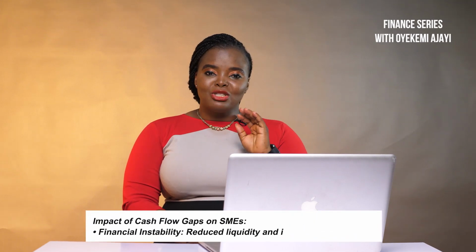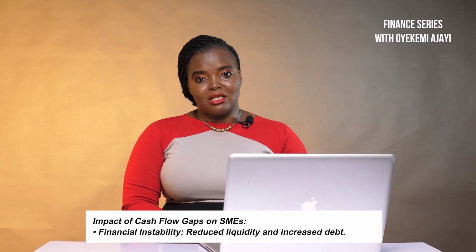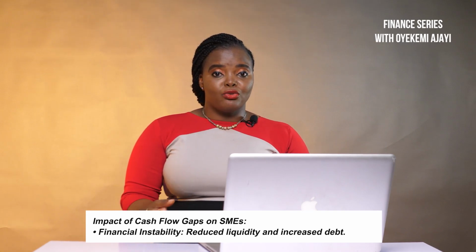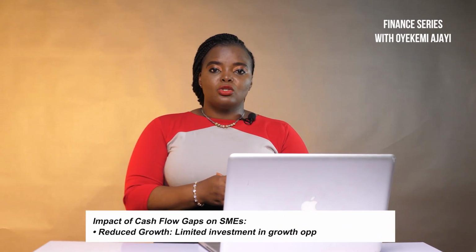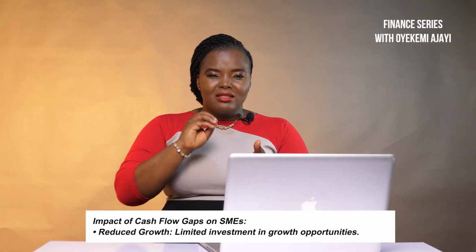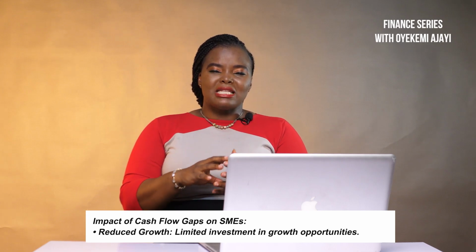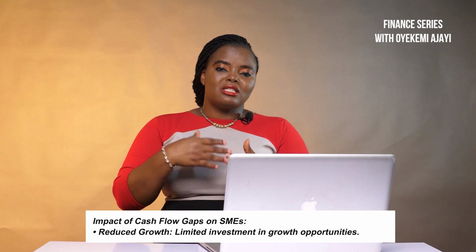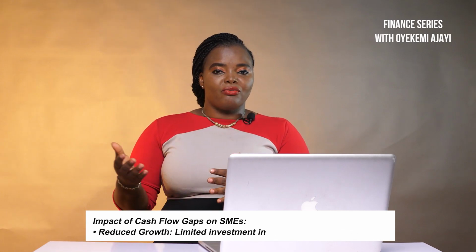One is reduced liquidity and increased debt. When liquidity is low, when you don't have enough cash to take care of your day-to-day needs in the business, you tend to borrow more. Another point to note here is reduced growth. When there's limited investment in growth opportunities, it tends to be a consequence of these cash flow gaps. When a business has more, there's an opportunity to invest in other opportunities.